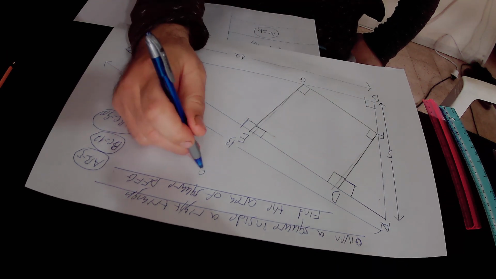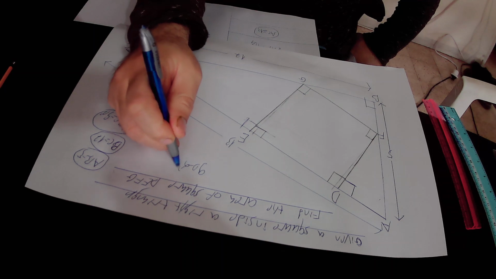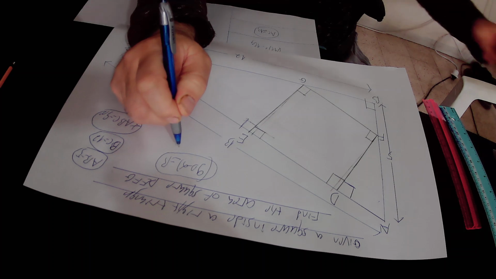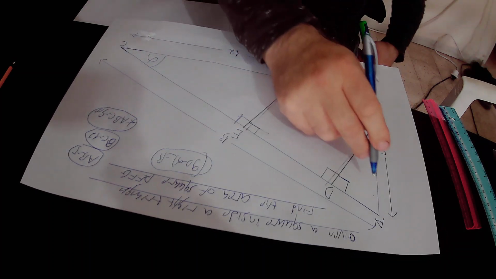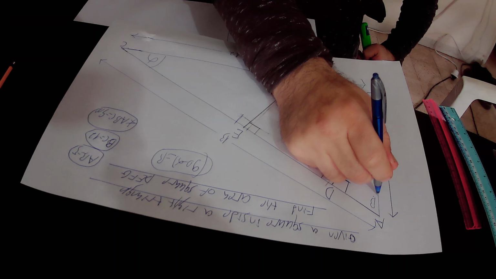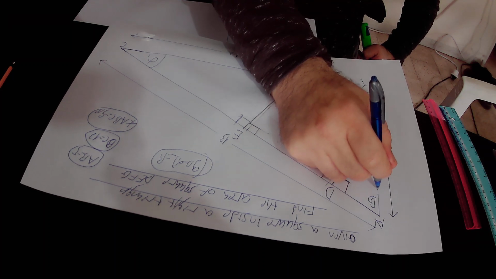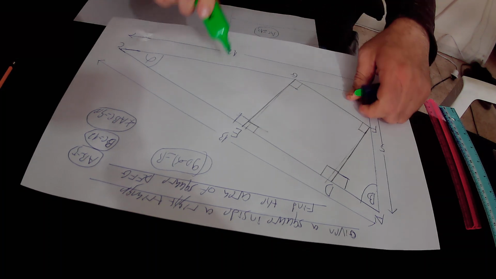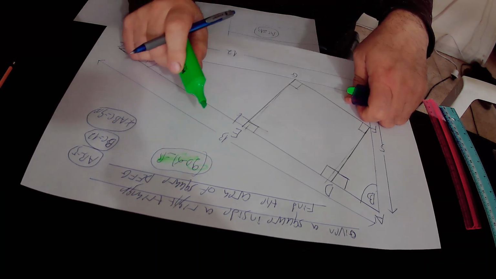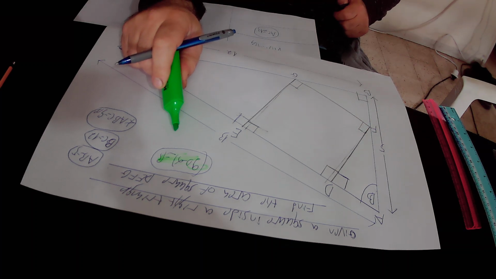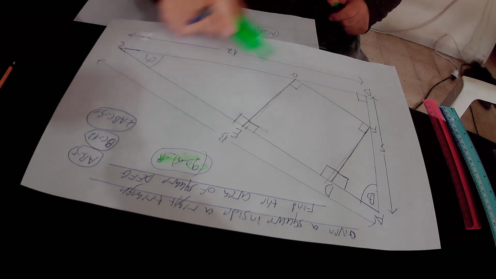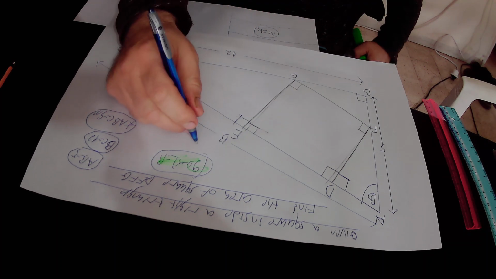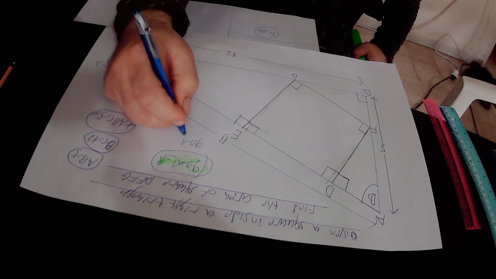We define 90 degrees minus alpha as beta, and therefore the missing angle here must be equal to beta. Here we have the equation that 90 degrees minus alpha equals beta. We'll add alpha to this equation, and then we subtract beta, and we get that 90 degrees minus beta equals alpha.